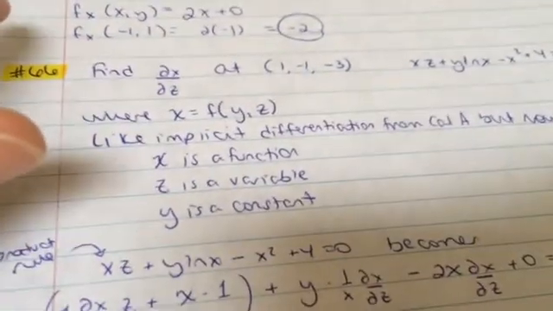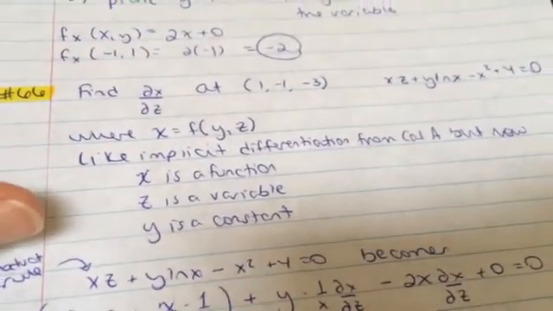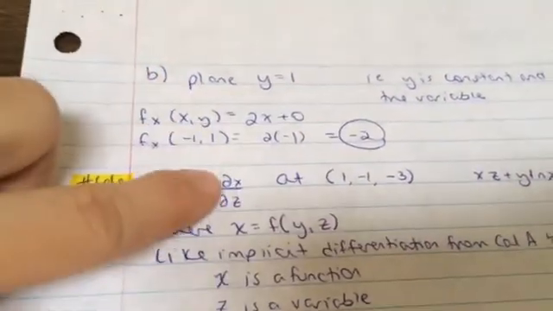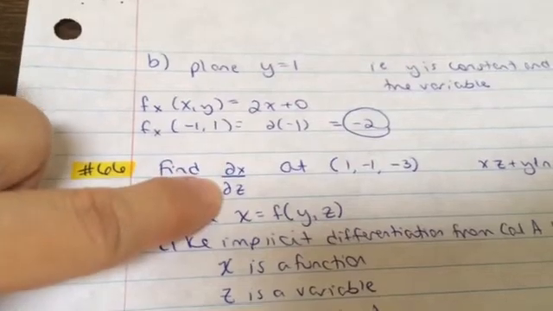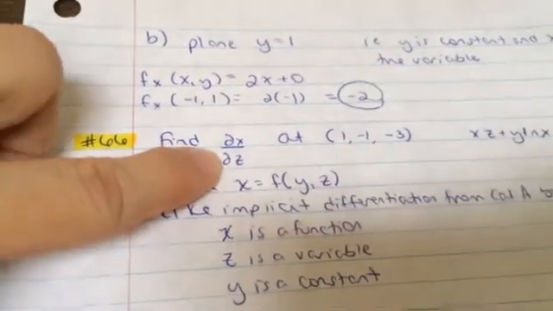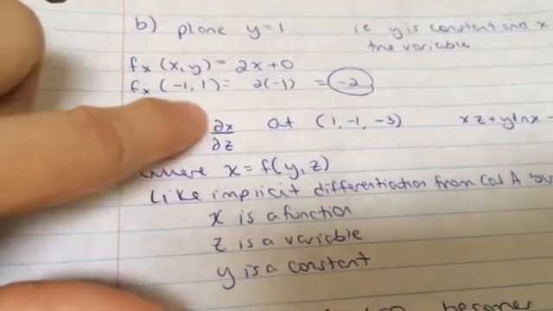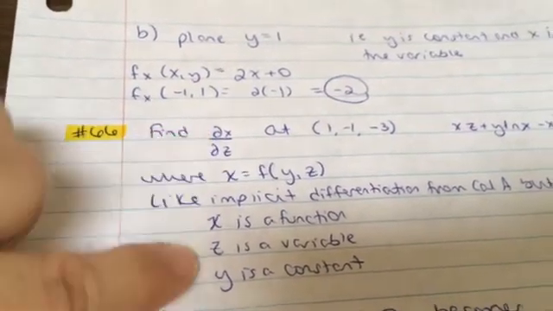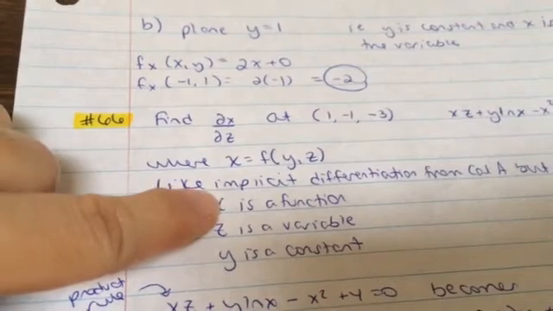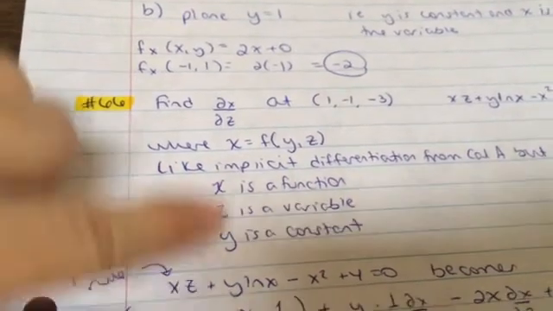Wait, what did they? Oh, okay. I didn't read that part. This is all they want. So if they want the derivative of x with respect to z, then that's why z was the variable and y was the constant. I thought I had to do both. I thought I had to do dx/dz and dx/dy, but no, just dx/dz. So this is the only one I have to do. So x is a function, z is a variable, y is a constant.